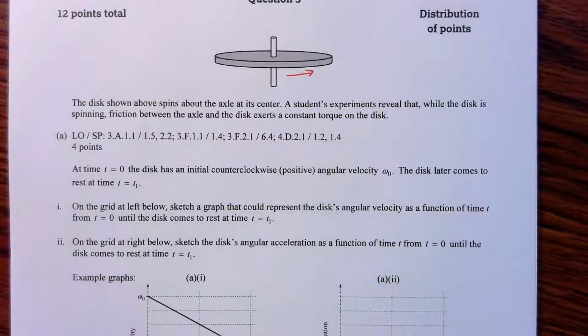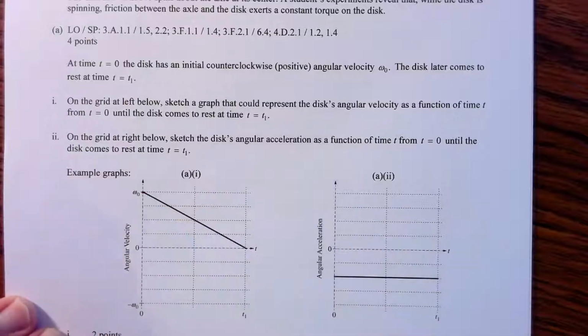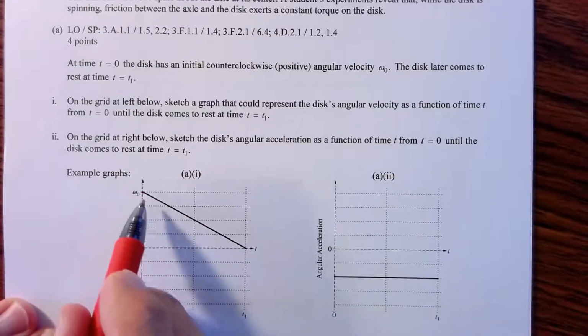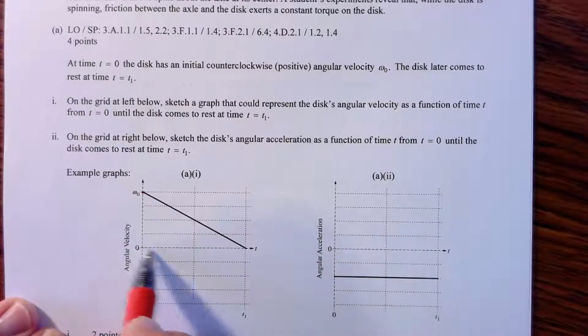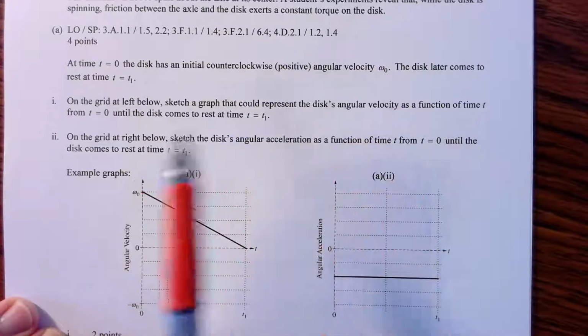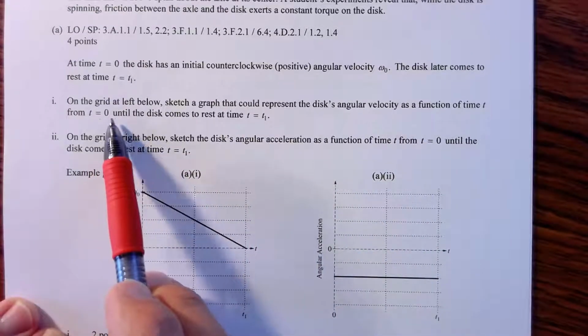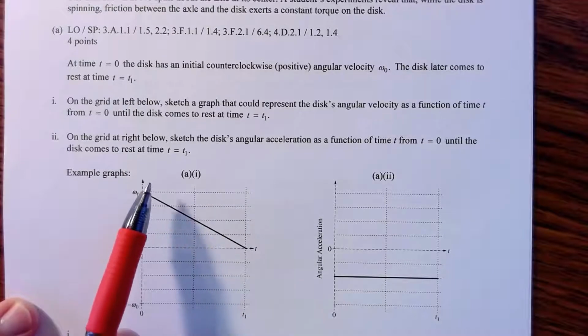The first thing you're asked to do is to sketch on the graph what the angular velocity will look like. The angular velocity starts off at omega naught, and because of friction, it's got to eventually reach zero. So you're going to have some sort of line which at t1 gets to zero. The angular velocity must be zero because it says sketch a graph that could represent the disk's angular velocity from the time it's started until it comes to rest. So this needs to end at zero. Okay, so that's the angular velocity.